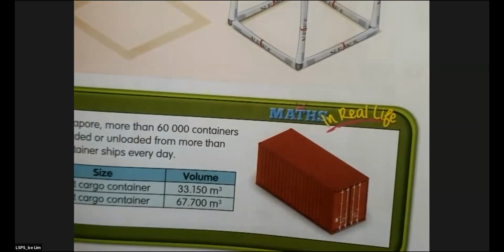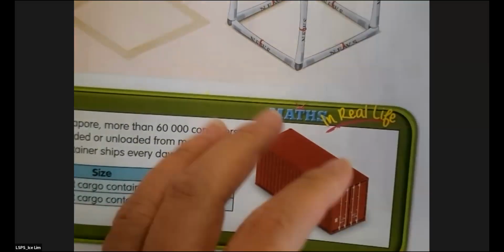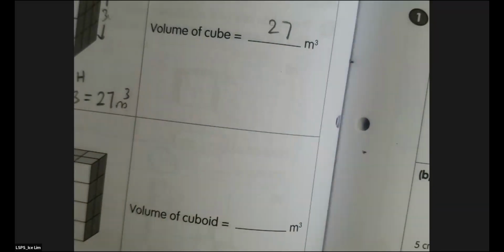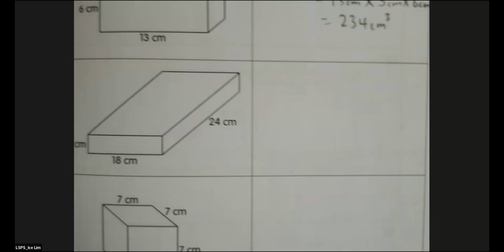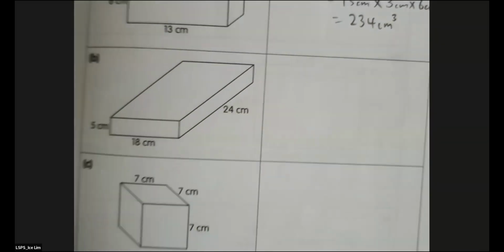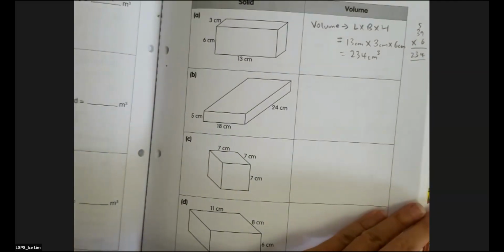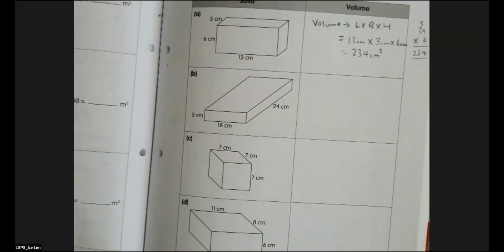Now, I'll tell you your homework first. No, I won't tell you the homework first. I'll tell you what I want you to do now first. Right now, I want you to take out your worksheet and go to the page that has the same thing as what you see here, which is page 146 and 147. I told you this is your homework, right? On Thursday. Very good. Now, on Thursday, page 147.